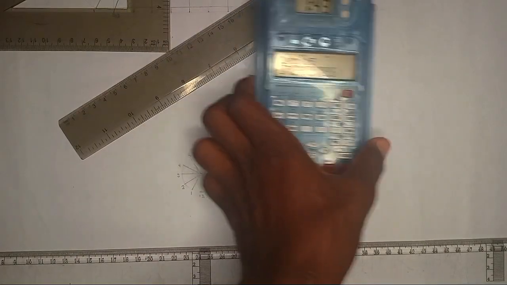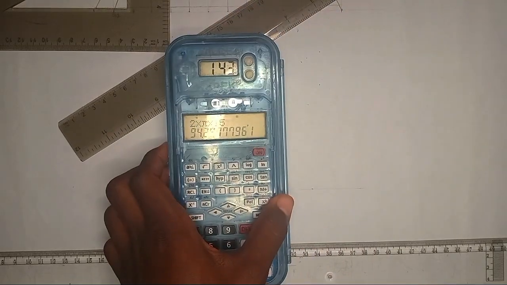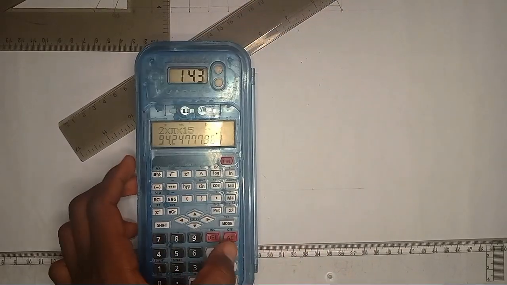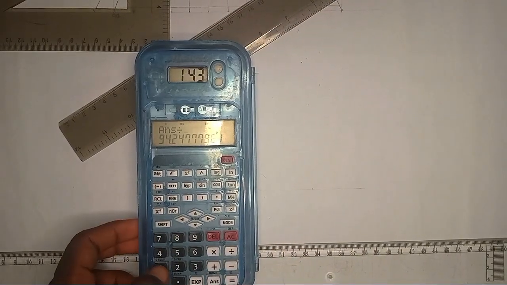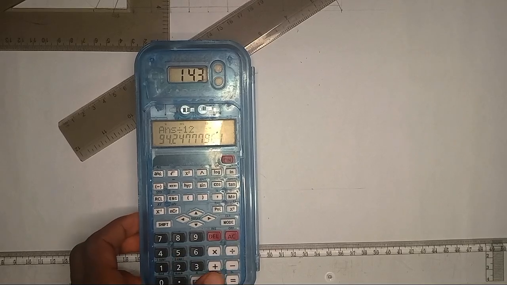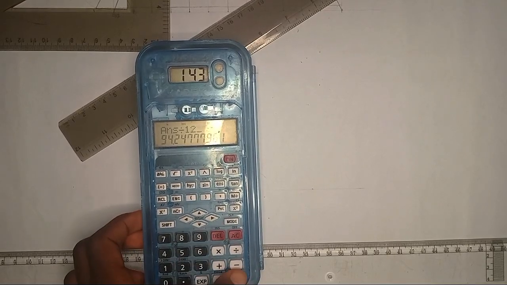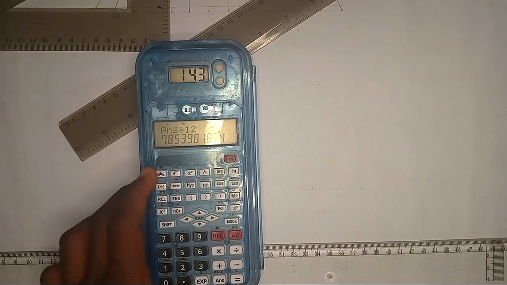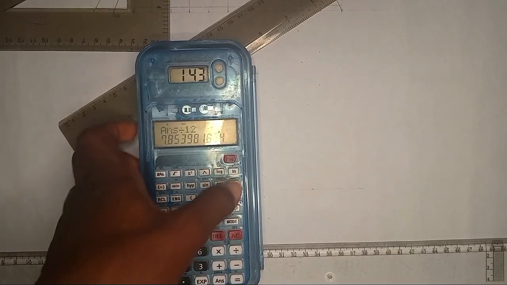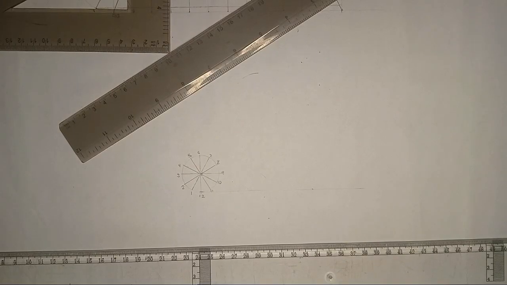So we take back our calculator and do 94.2 divided by 12. That is equal to 7.85 millimeter, which in centimeter is 0.78. So that is close to 0.8.